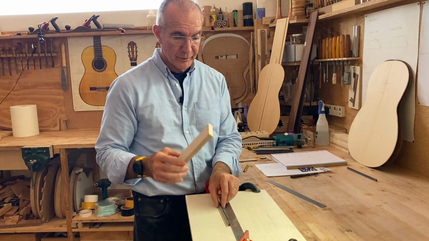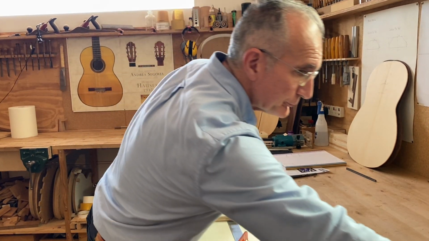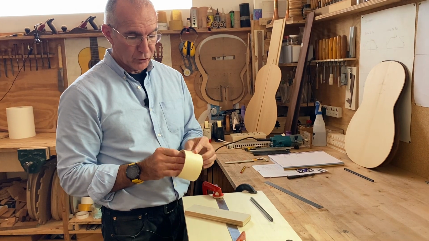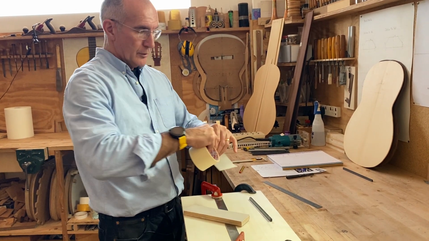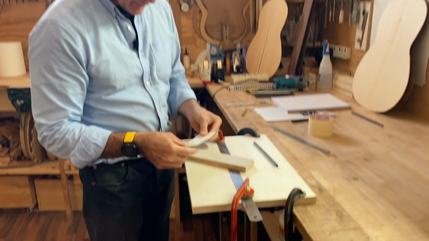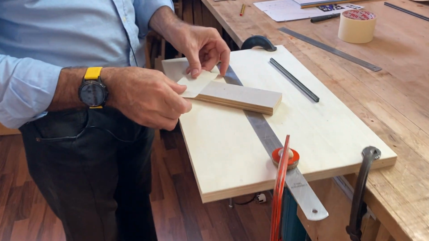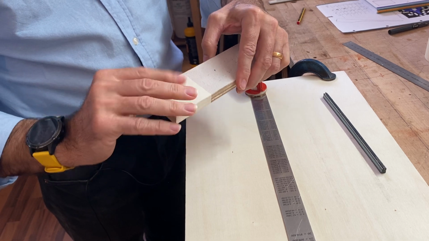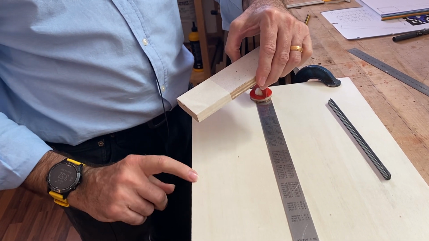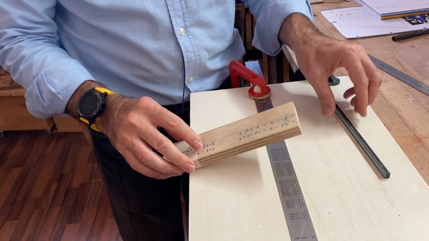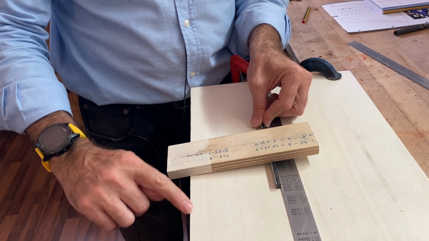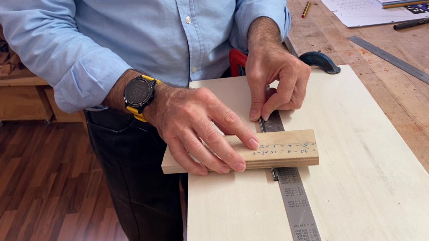So one thing that is important is to put a little bit of masking tape on this end of the sanding block, so that the sandpaper is not going to be cutting this edge. So this edge is not going to change, and it's going to cut only here.